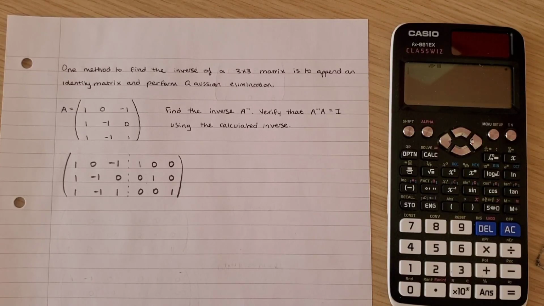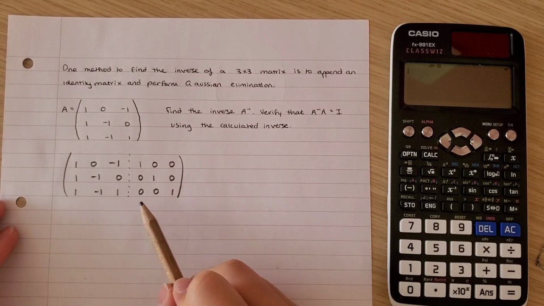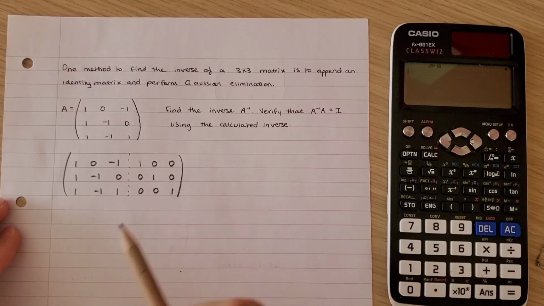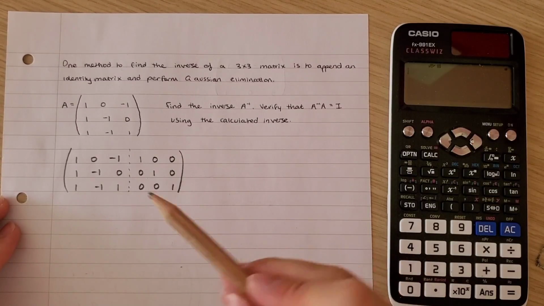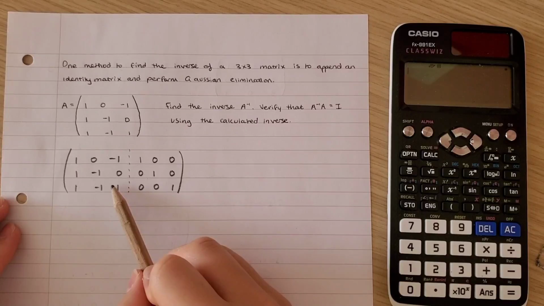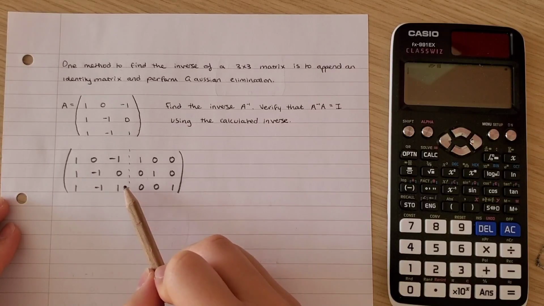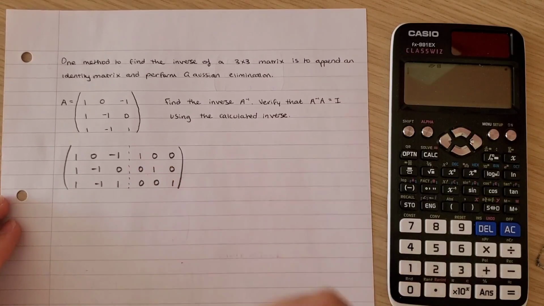The method to find the inverse of a 3 by 3 matrix is to use Gaussian elimination. This is where you append an identity matrix on the right and then you rearrange the rows so that the left side has the identity matrix and the right side would show the inverse.